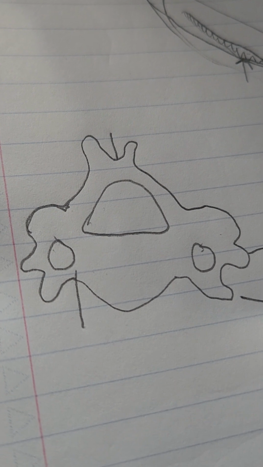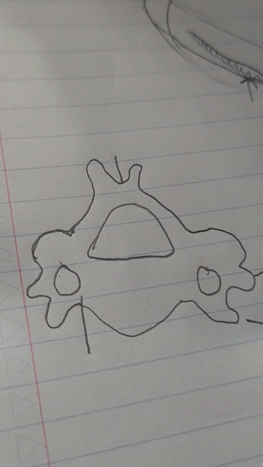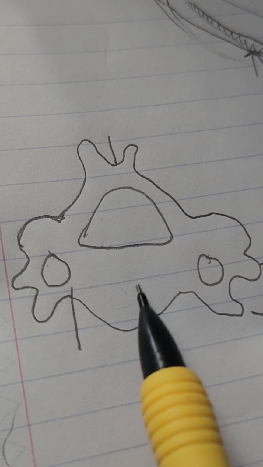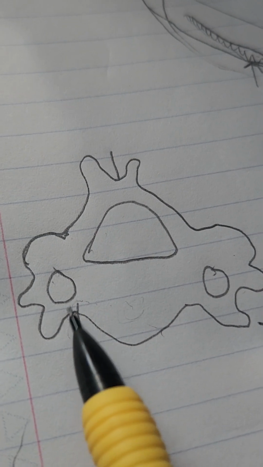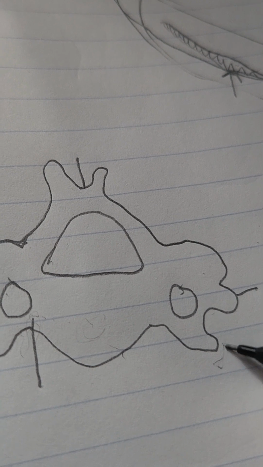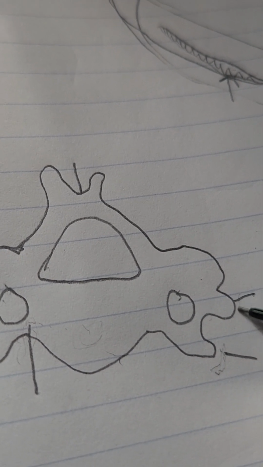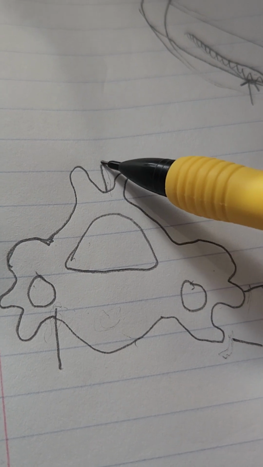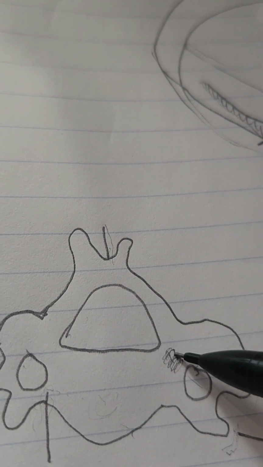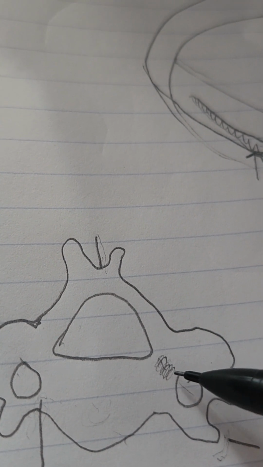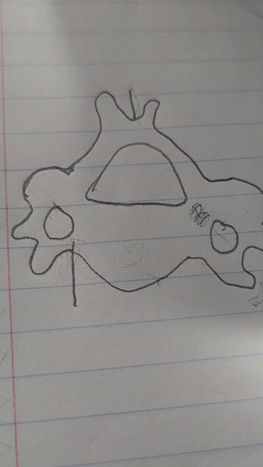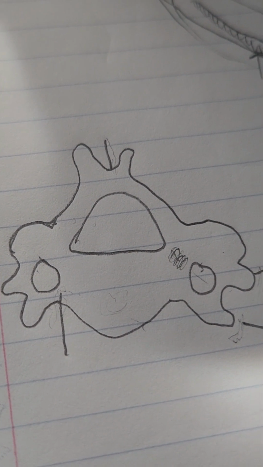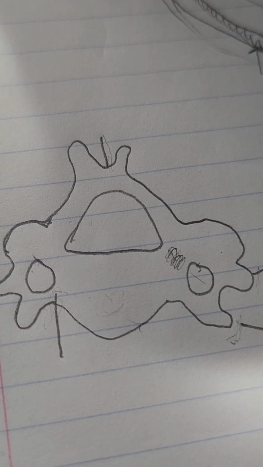Next we have the cervical vertebrae. This section right here is the body. These two holes are the transverse process. This pointy part is the anterior tubercle, and this part is the posterior. And up here is the spinous process. The groove that is right here is the pedicle. We have 7 cervical vertebrae in our spine.